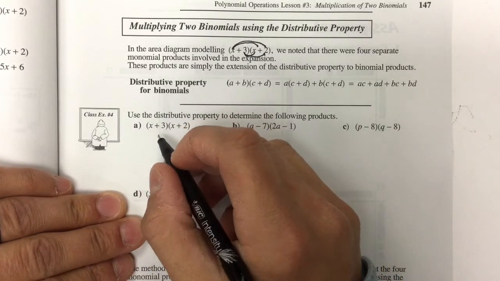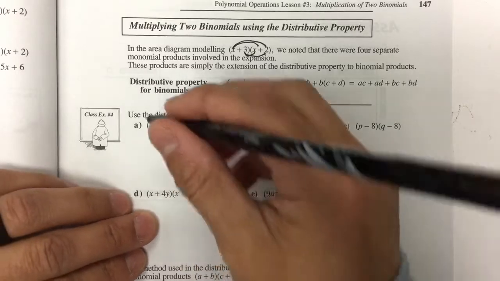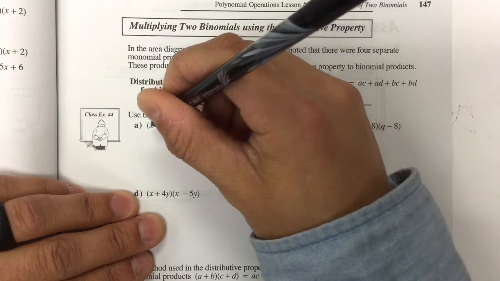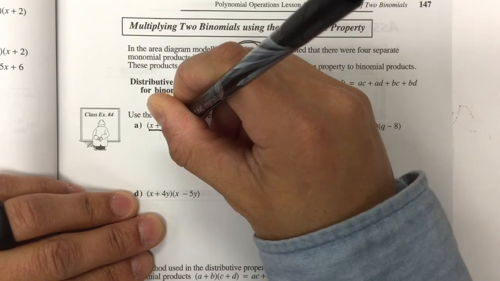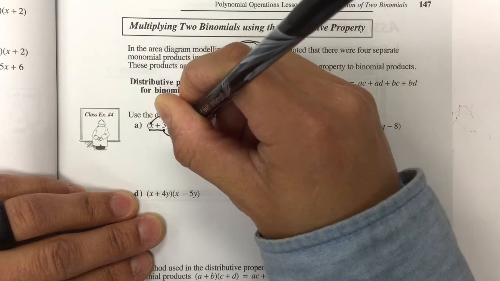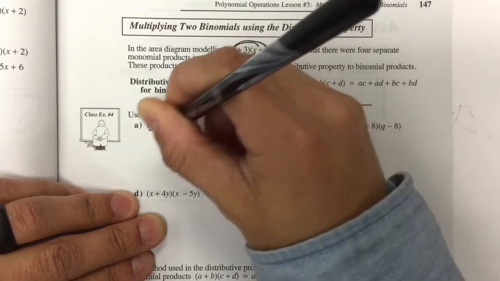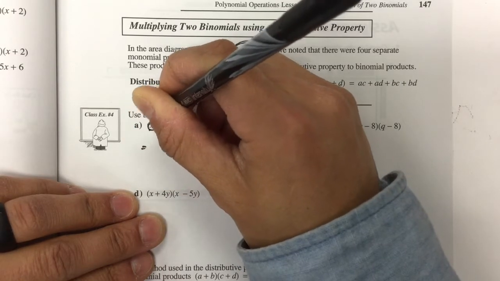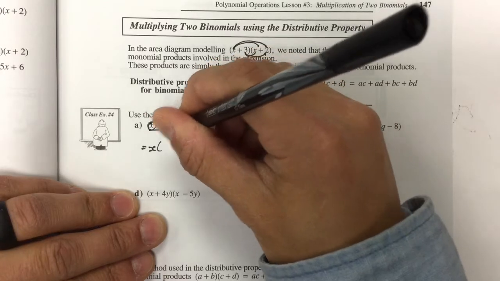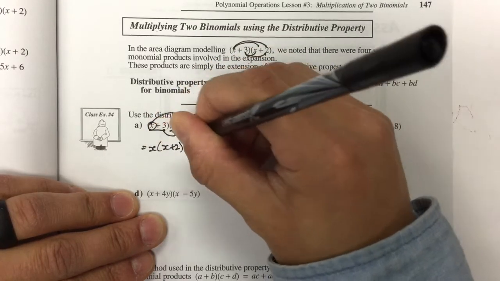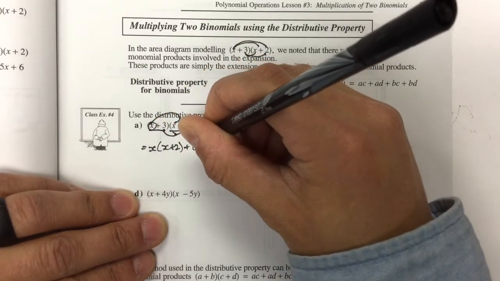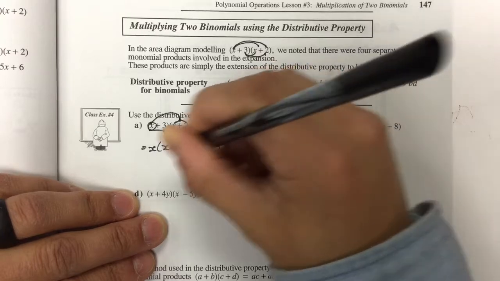So x plus 3 times x plus 2. Now what I'm going to be doing is multiplying both sides of my equation by one of my values here. So x plus 3 times x plus 2. I'm going to distribute my x to multiply both of these and my 3 to multiply both of these as well. So my first step is just working with this x, and that's going to be x times this whole side of my equation, which is x plus 2, and I'm going to add my 3 times this whole side of the equation, which is also x plus 2.